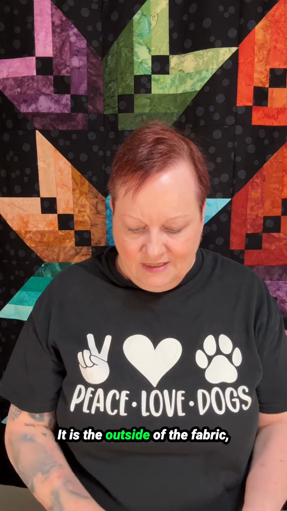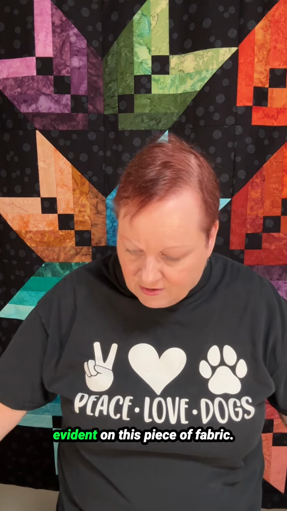A selvage on your fabric is formed during the weaving process. It is the mixing of the threads that go this way and the threads that go that way. Sorry, I don't know the technical terms, but that's how the selvage is formed. It is the outside of the fabric. And I will show you, it's very evident on this piece of fabric.